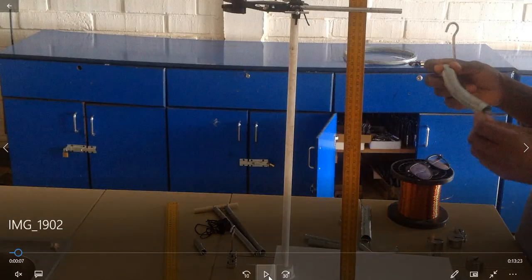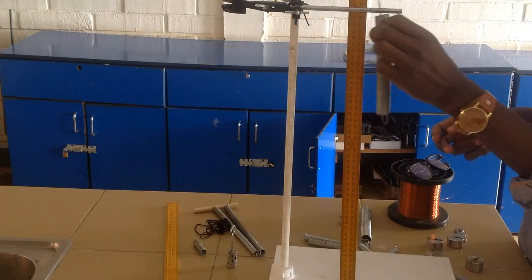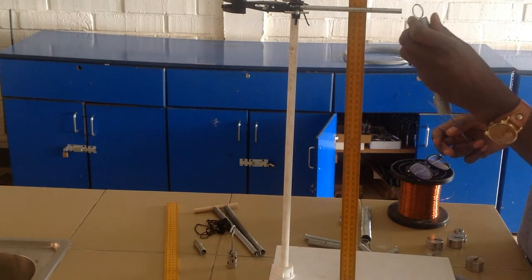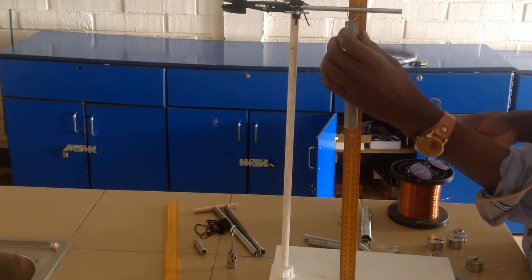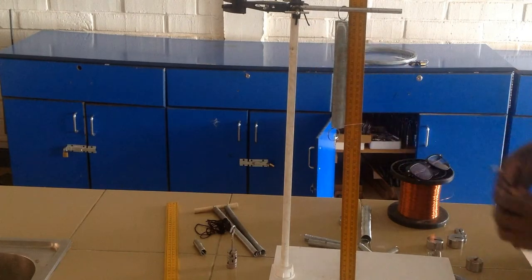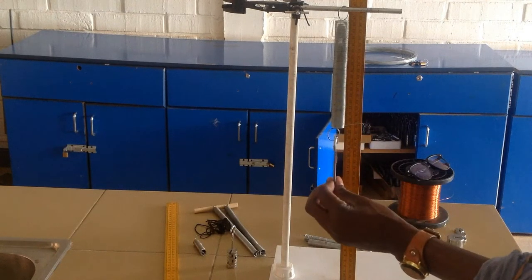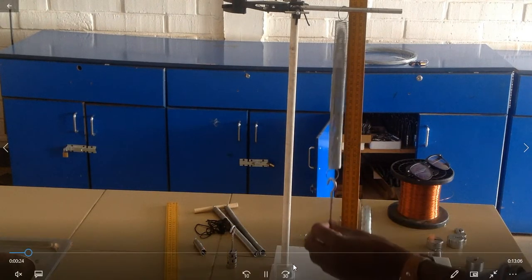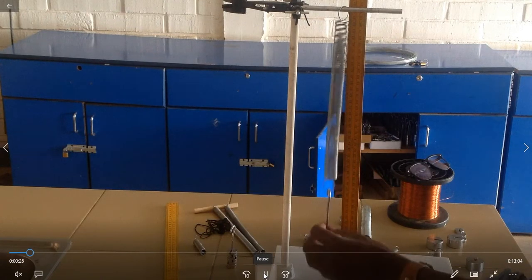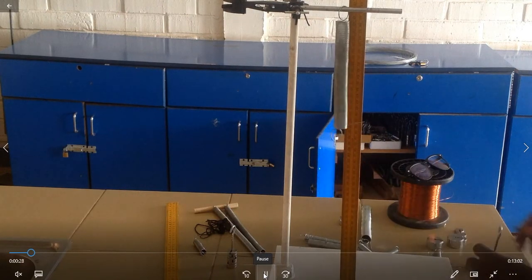So actually, if for example you add masses on a spring, if you add a weight on a spring, of course it is obvious that the spring is going to stretch, as you can see in that demonstration there. When a mass is added to a spring, it is most likely going to stretch.